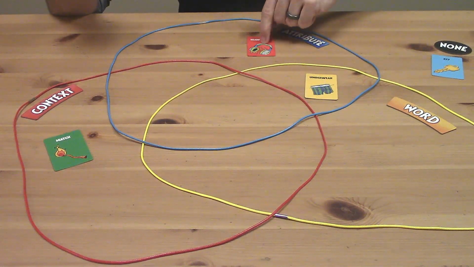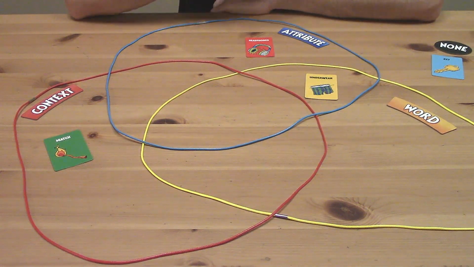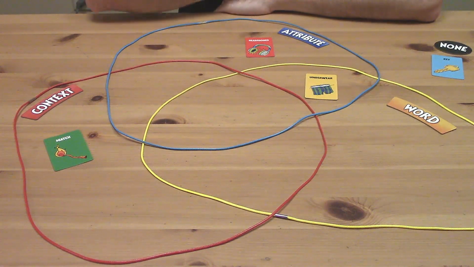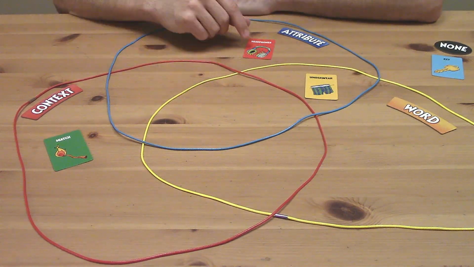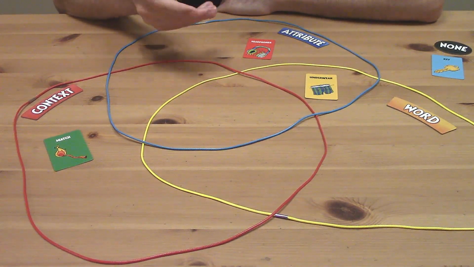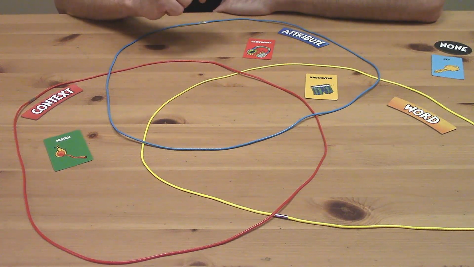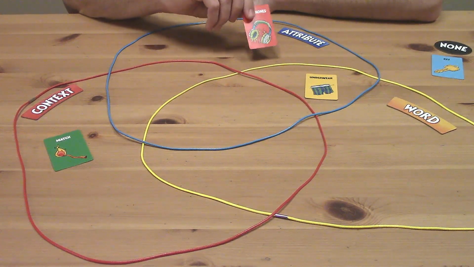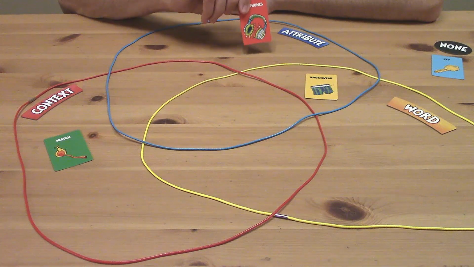If they try to put their headphones down in attribute, then the knower is going to look at where they've put that and they're going to judge whether or not that's accurate. Now, headphones I wouldn't say normally often have spots or stripes. The ones in this picture certainly don't. So this is going to be incorrect, and the knower is actually going to take that card and put it where it does belong.